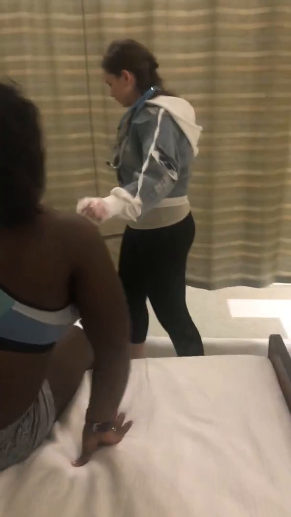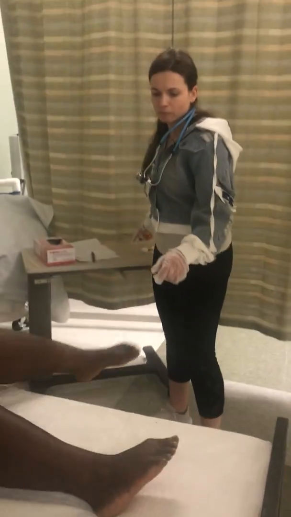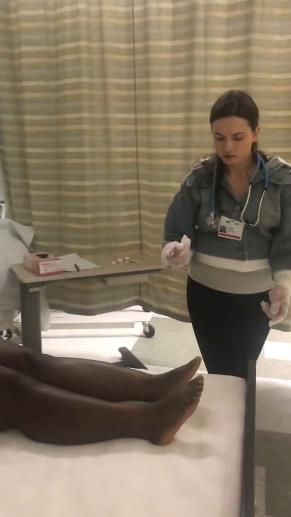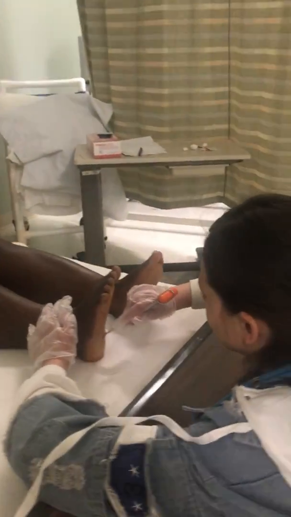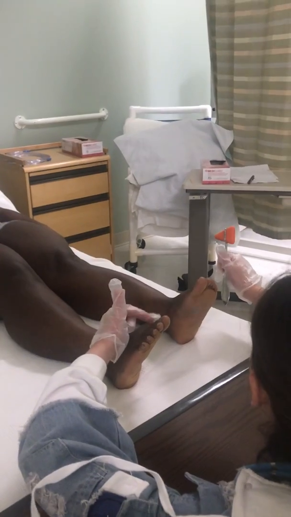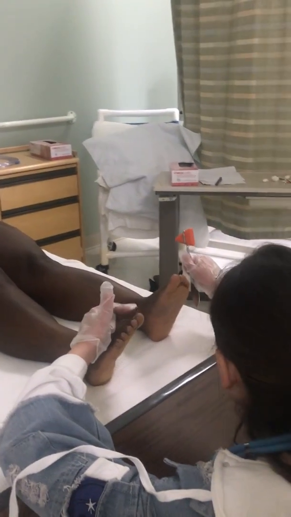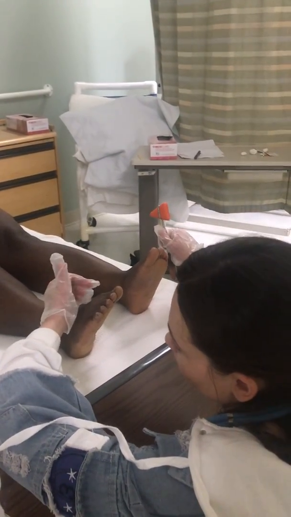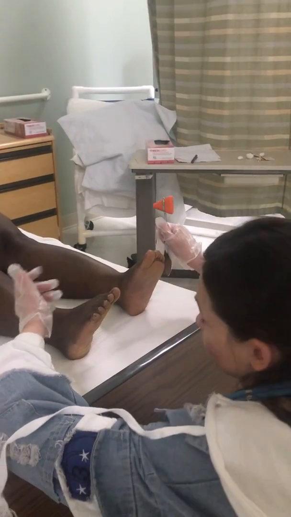Or while she's laying down, actually, I'll check her Babinski reflex right away. So her Babinski reflex from the heel. Okay, I see her toes are curling, which is a negative Babinski reflex, which is what we should see.